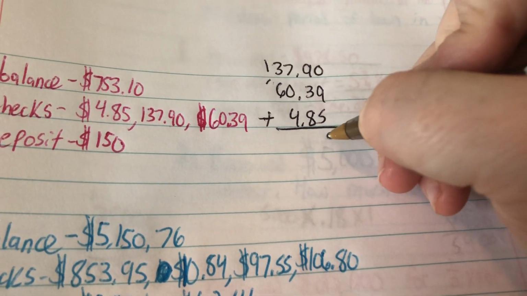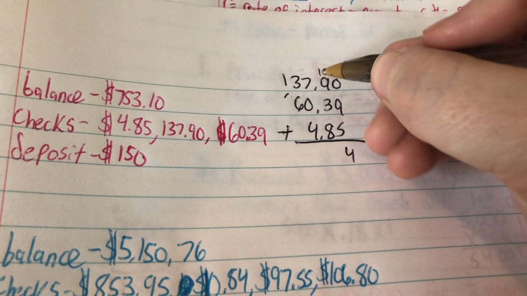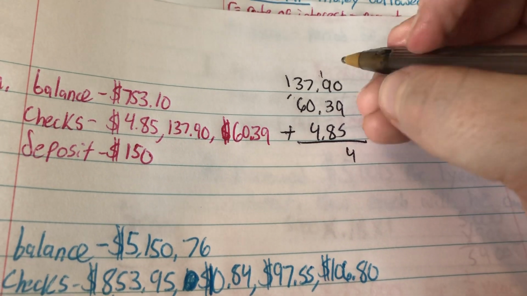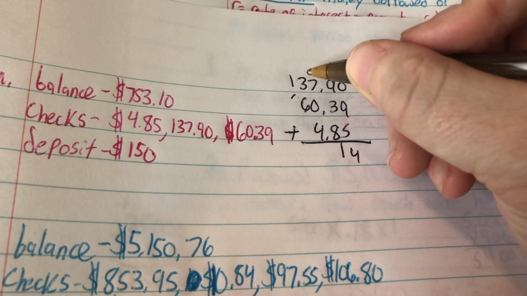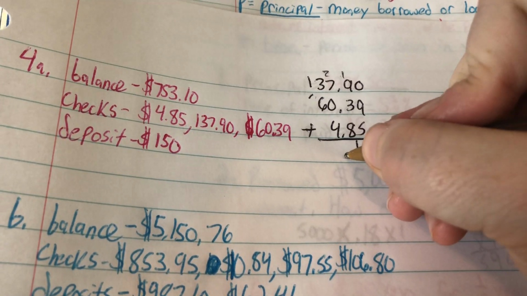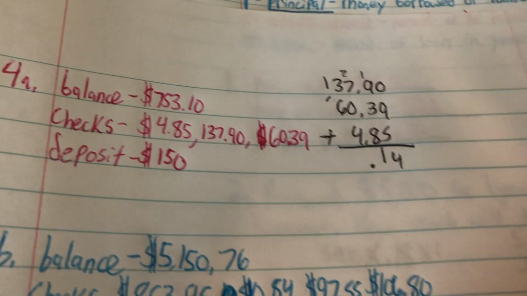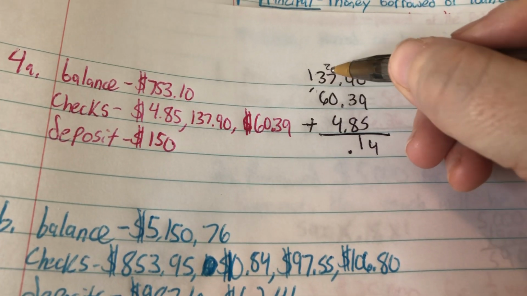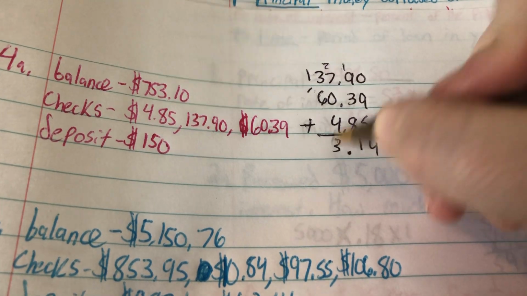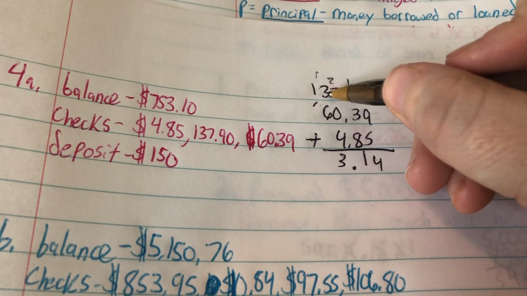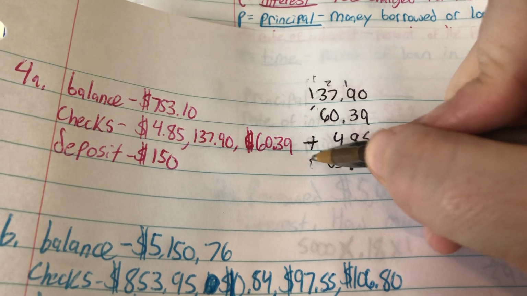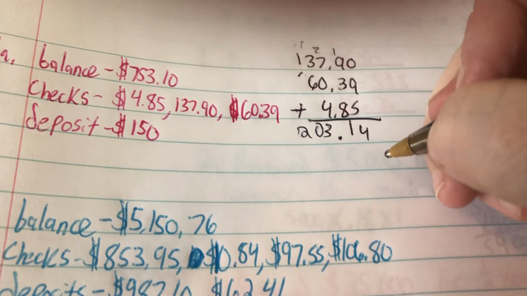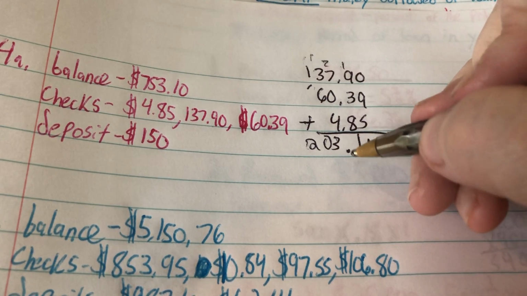Okay, 9 and 5 is 14. 10, and then 18, 19, 20, 21. This is adding, so I can put my decimal down. 2 plus 7 is 9, plus 4 is 13. 6 plus 3 is 9, plus 1 is 10. 1 plus 1 is 2. So we're at 203.14 for our total checks.